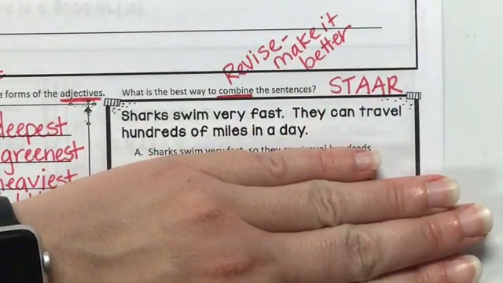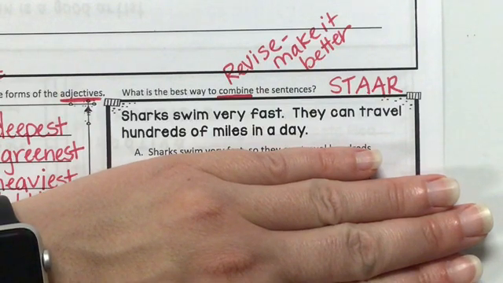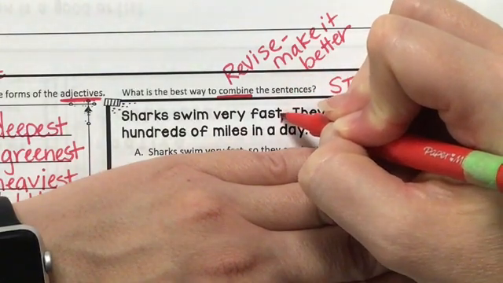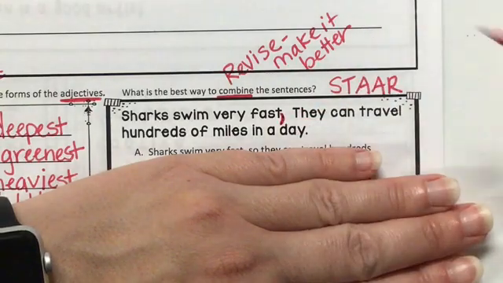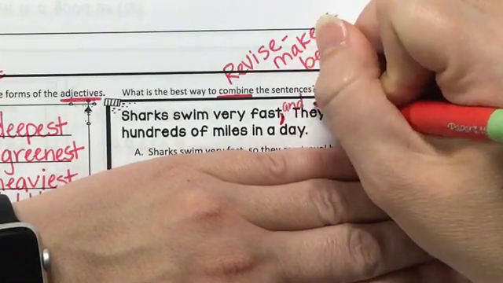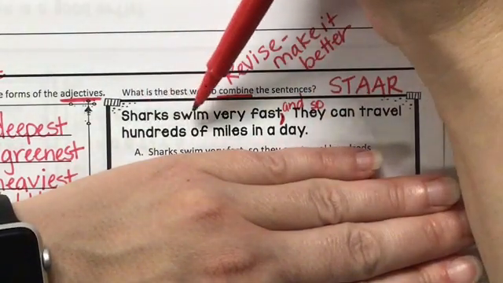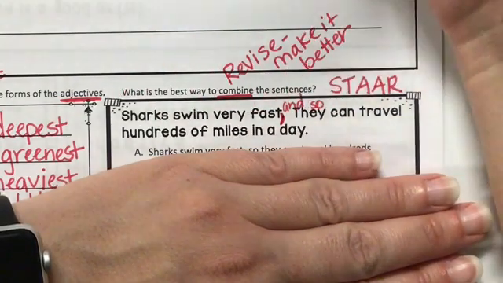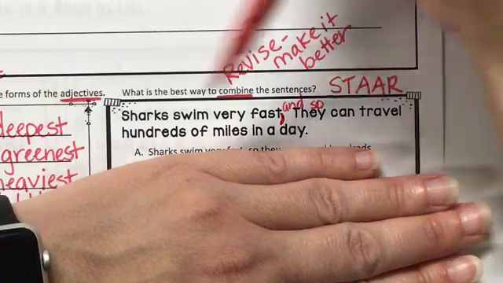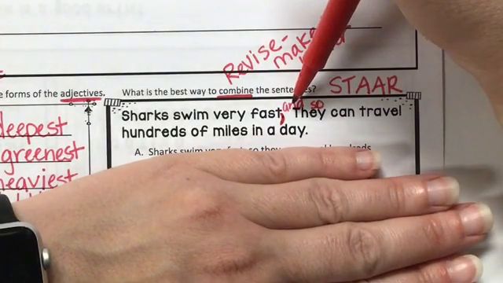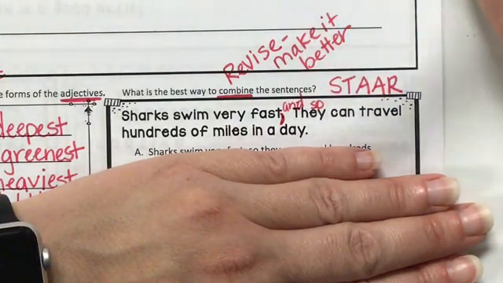Before looking at our answer choices, let's try to do it on our own. When we combine 2 sentences and put the comma conjunction in, we put the comma conjunction where the period was. So we need a comma there instead of a period, and then we need to add a fanboy. The 2 fanboys that I would choose here would be and or so. Okay, sharks swim very fast and they can travel hundreds of miles in a day. Or we can say sharks swim very fast so they can travel hundreds of miles in a day. Either one of these makes sense. So we're going to see which one they use in their sentence.